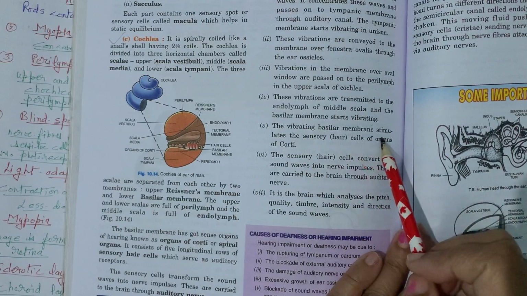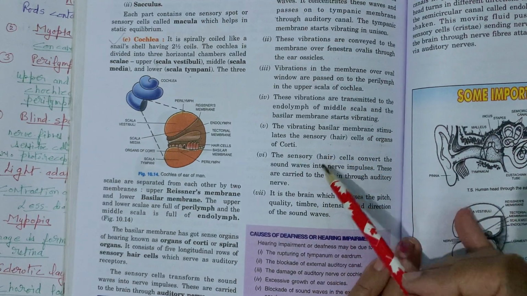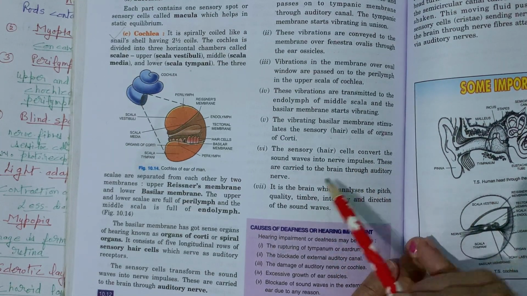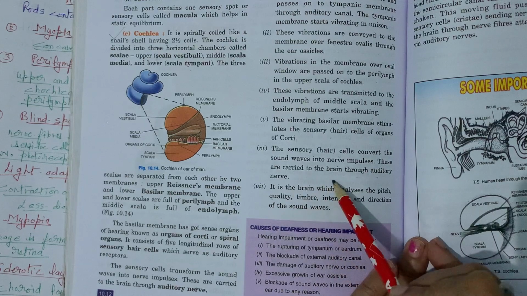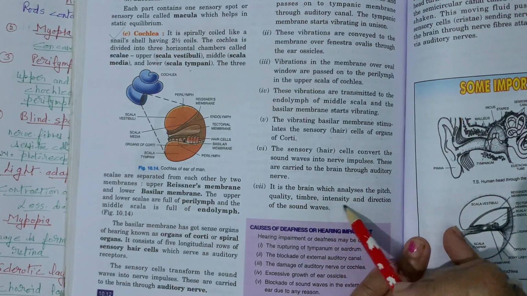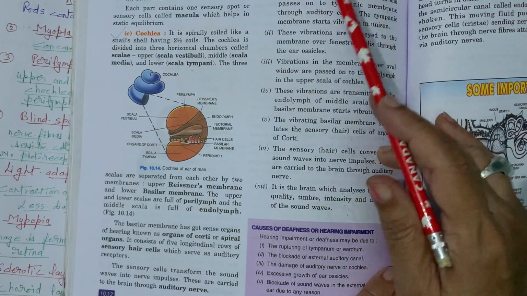The vibrating basilar membrane then stimulates the sensory cells of the organ of Corti. Then the sensory hair cells convert sound waves into nerve impulses. These are carried to the brain through the auditory nerve. So it is the brain which analyzes the pitch, quality, timbre, intensity and direction of the sound waves. The main function there is hearing.